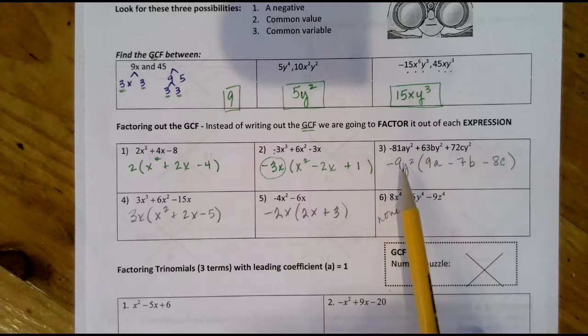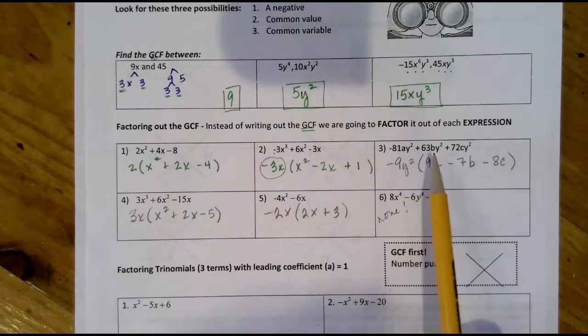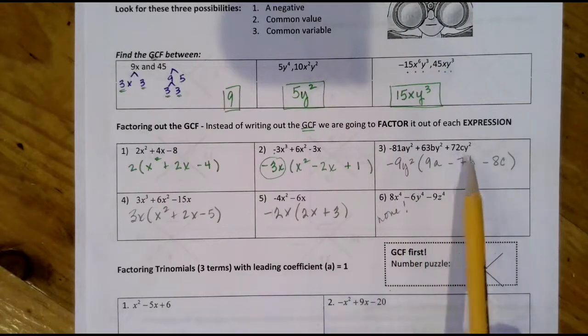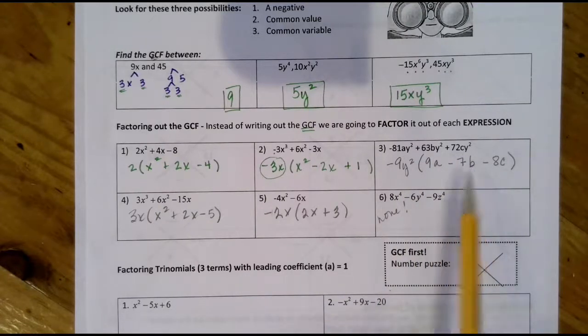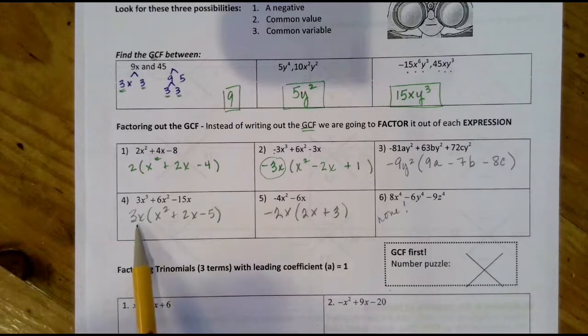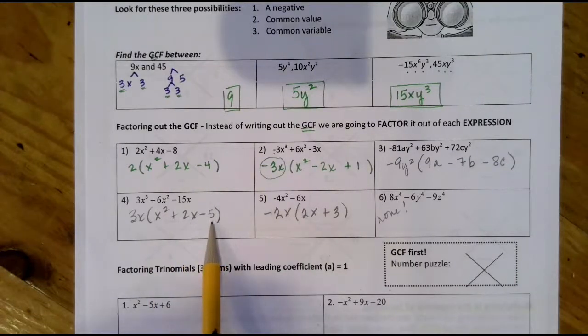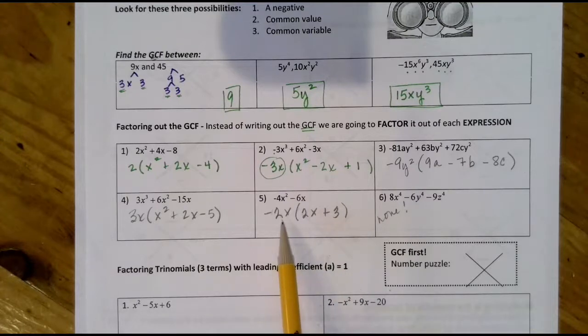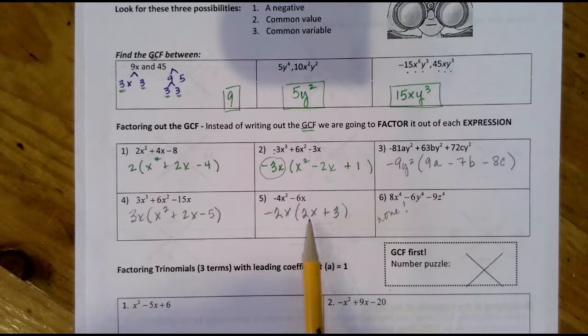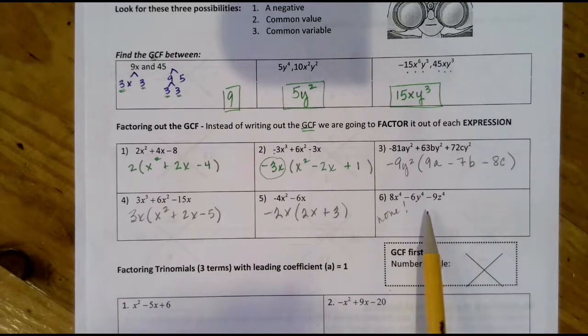This negative 9 y squared comes out, and notice my a and my b and my c are left behind. They are not common factors. My 3x comes out, leaving me with x squared, 2x, and negative 5 in number 4. Number 5, I'm going to take a negative 2 and an x out, leaving me with positive 2 times x plus 3. And check out this one.